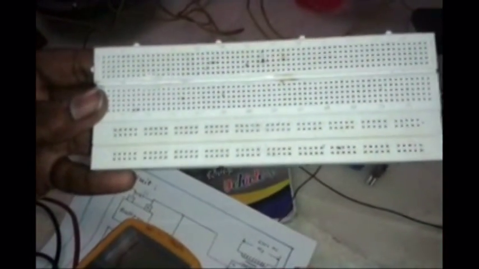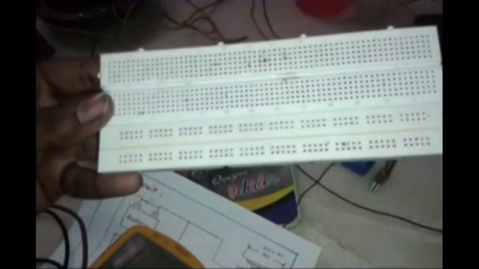Sometimes the IC also gets excessively heated on the breadboard. If you see here, due to the placing of an IC, it's damaged. The breadboard is warped. The breadboard cannot tolerate heat because it's made of plastic. So it's better to use a PCB board. A PCB board can tolerate heat.